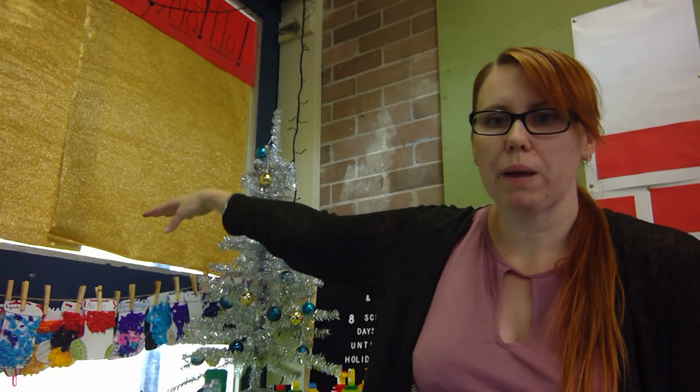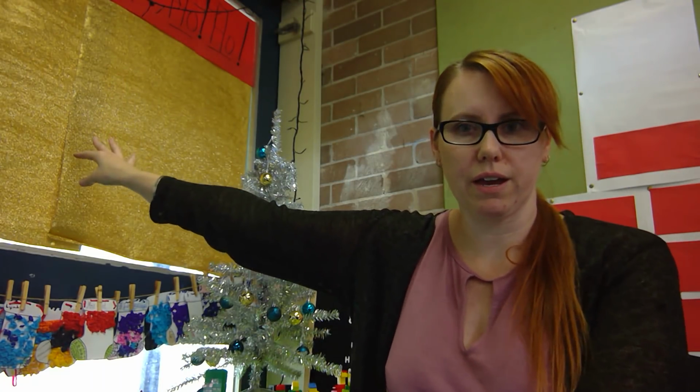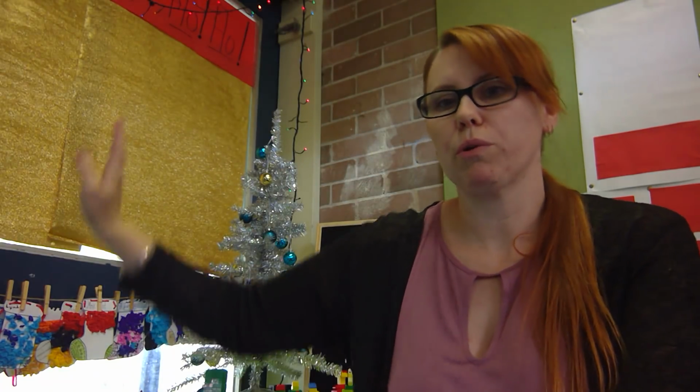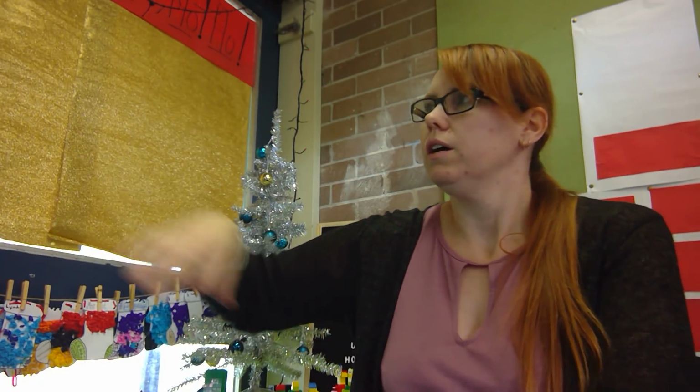I've got some gold paper up there at the moment. I'm thinking of doing a Christmas photo booth where they're going to make the props for the Christmas photo booth, and then I can put the photos up there. One other thing they did though, and I'm not sure if you're going to be able to see this, so I'll move over a bit. Oh, I've got the lights up there too. That's good.